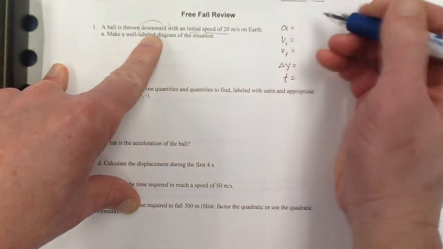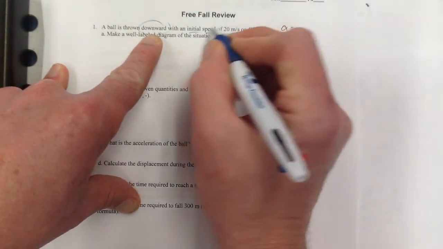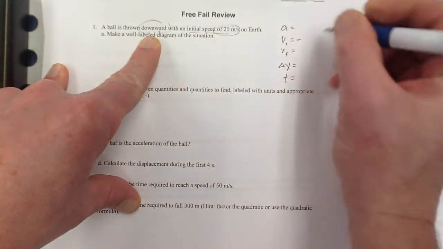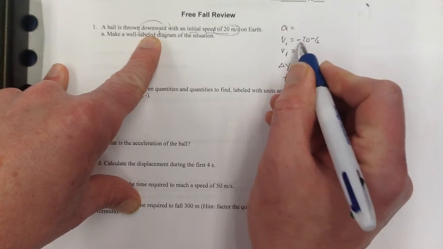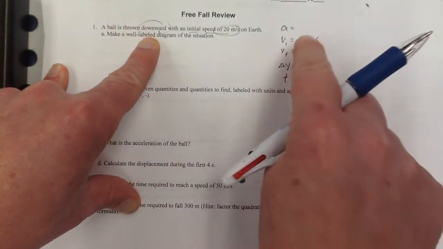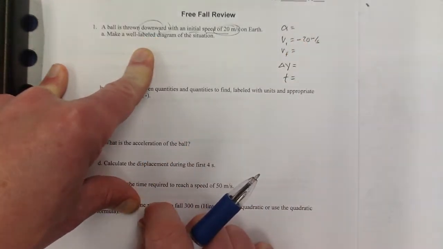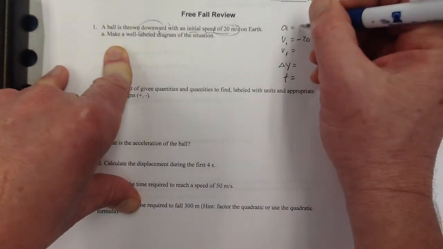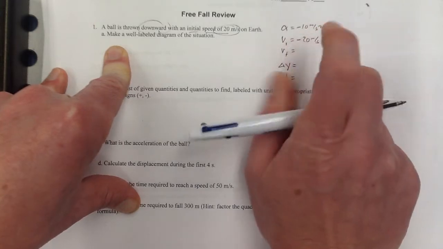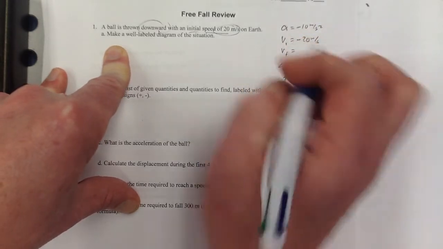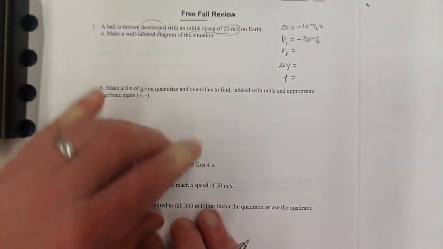Ball is thrown downward, so its initial velocity here is -20. In my experience, students are prone to missing that minus sign right there. And I know since it's a free fall problem, the acceleration is -10. I get that for free, right? For a free fall.